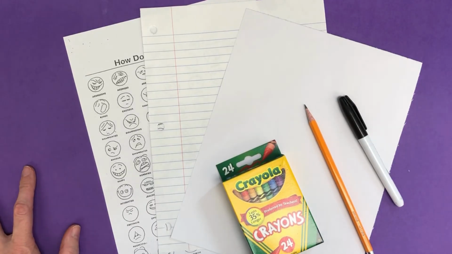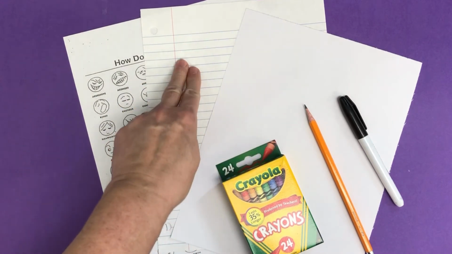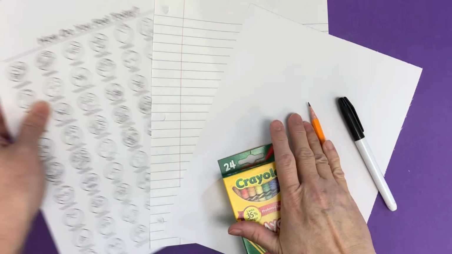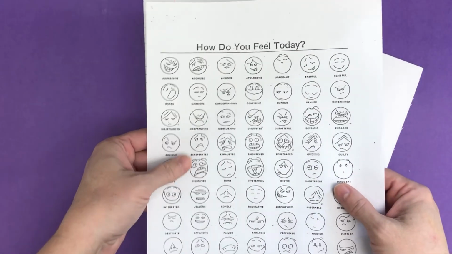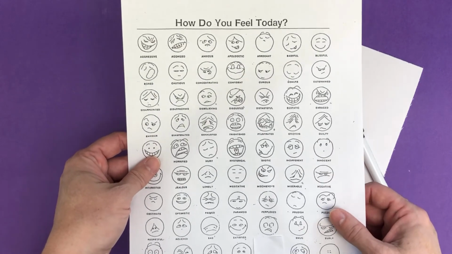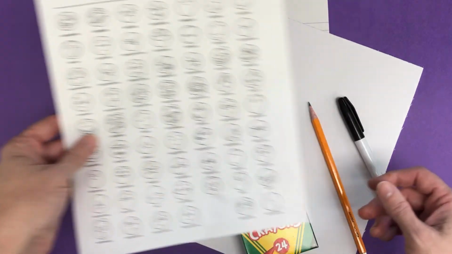All right, for this lesson, you're going to need a piece of paper and a piece of notebook paper to write on. And I have one of these sheets that's How Do You Feel Today? And you can pause on the video if you want to refer back to it for any emotions or moods you want to put on your crayon today.